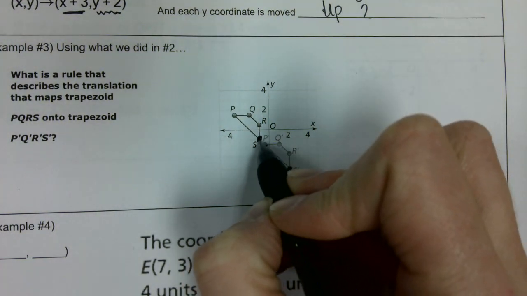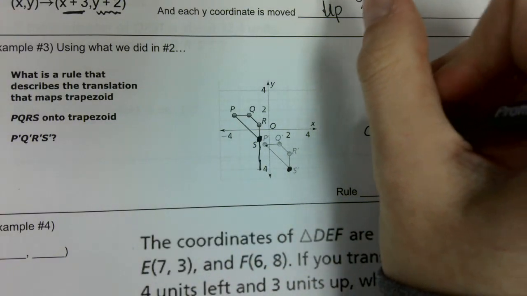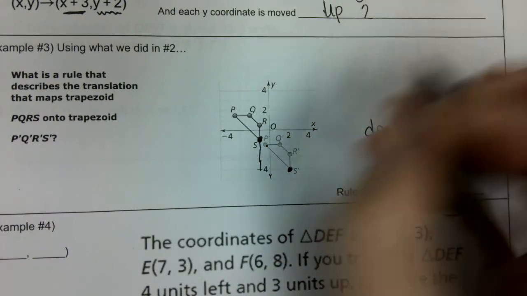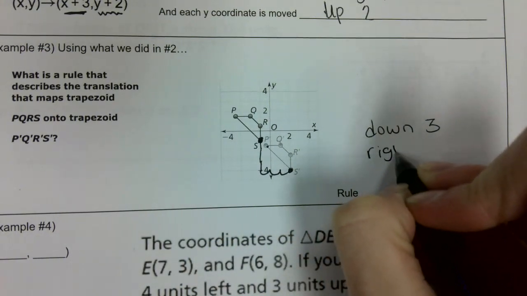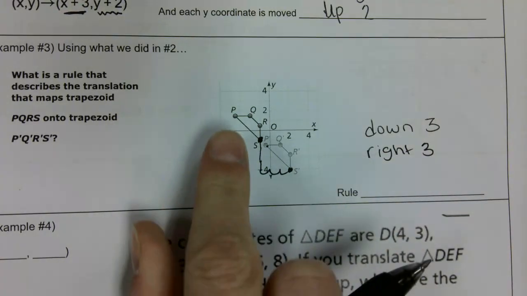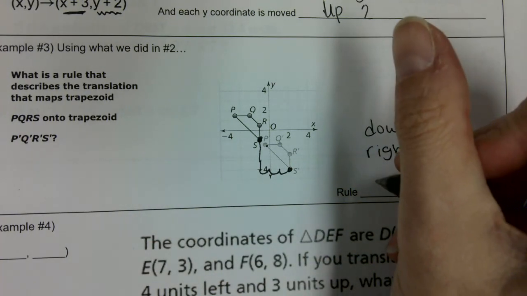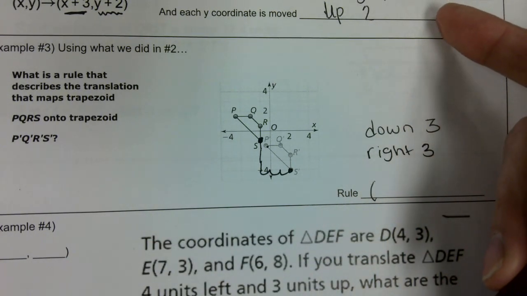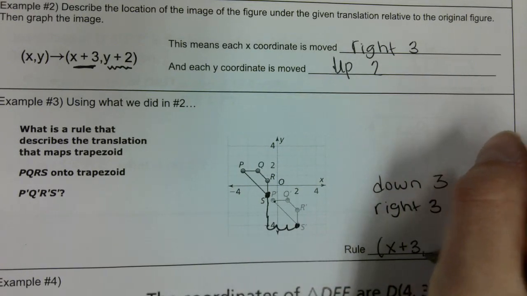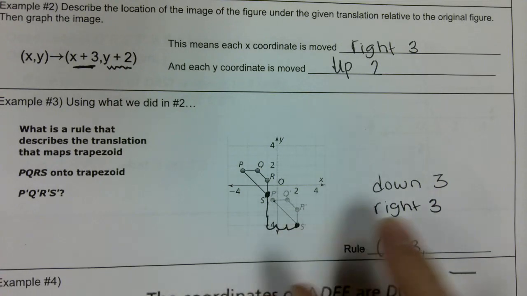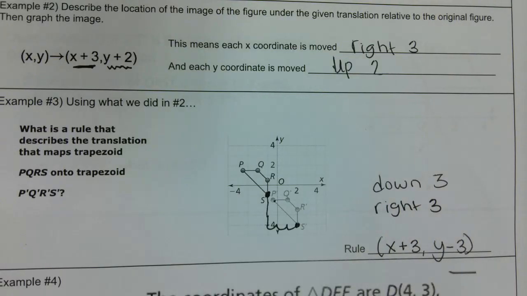So we have to go down 1, 2, 3. So we'd go down 3, and then we'd go 1, 2, 3, right 3. And again, I'm going from regular letters to apostrophe letters. So if I were to write this in the notation that we just saw, this would be x plus 3 because I went right 3. And then it would be y minus 3 because I went down 3.